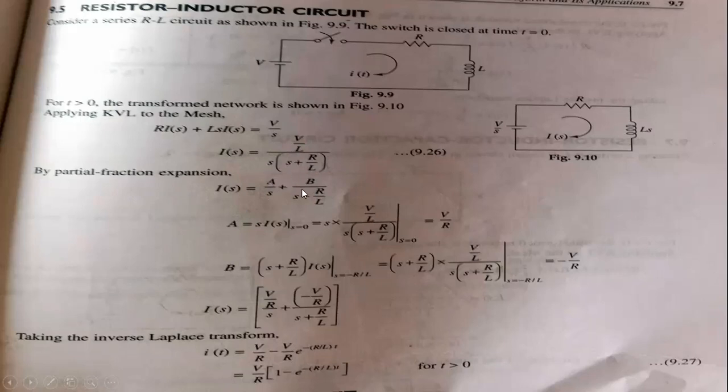So A by S plus B by S plus R by L. See here the segregation, the partition of A and B in the partial fraction. So S is the one and S plus R by L is the other one. Later on, this A you need to keep on one side, and this S will be multiplied with the I of S, and after S nothing is there, so definitely S will be equal to 0.